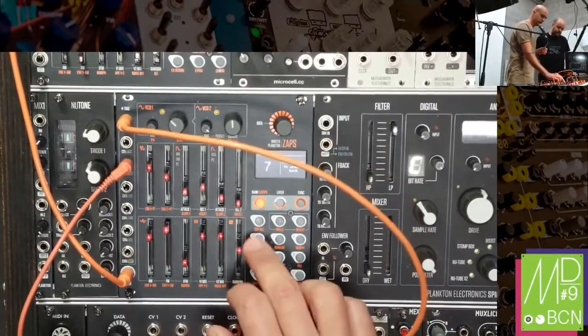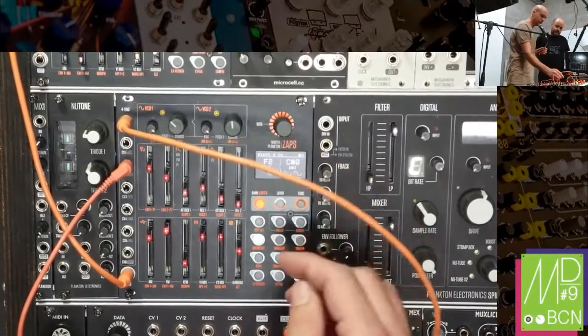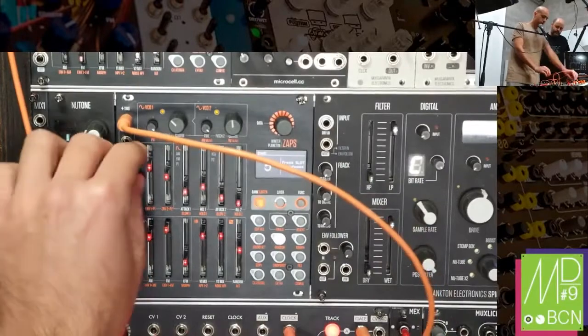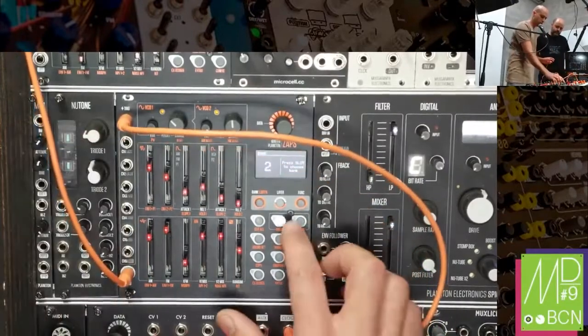So we are changing each bank and each slot. You can edit a single slot. For example, now.